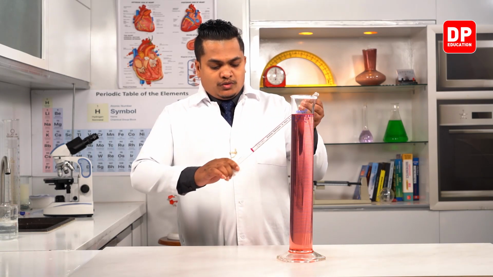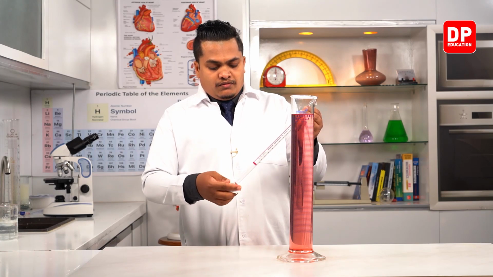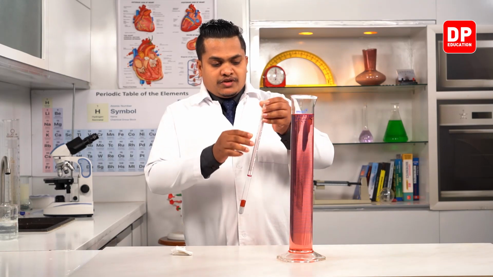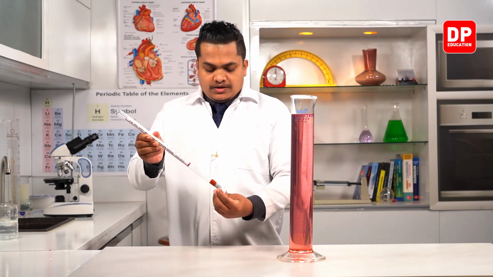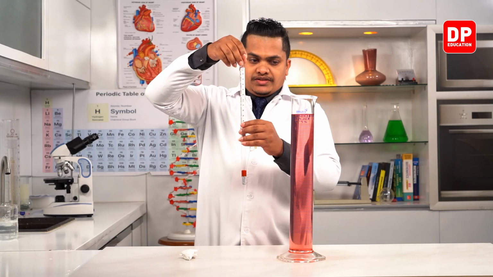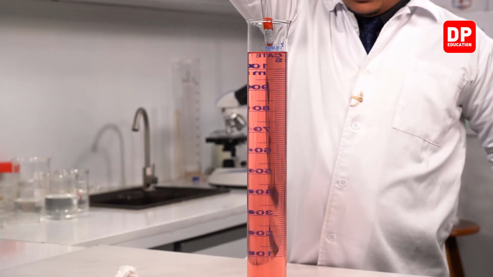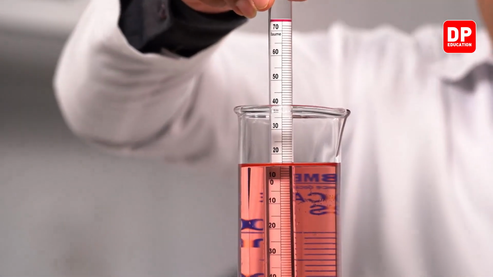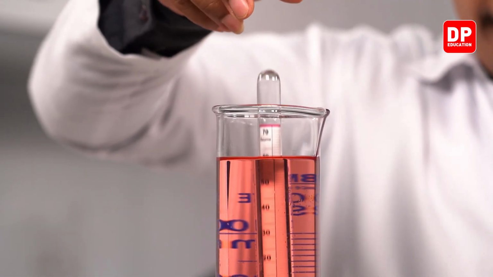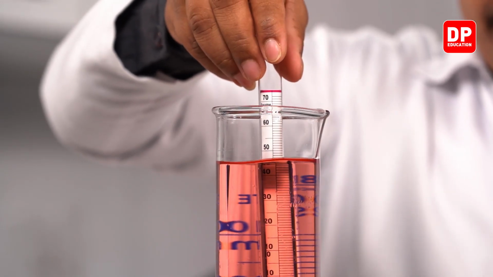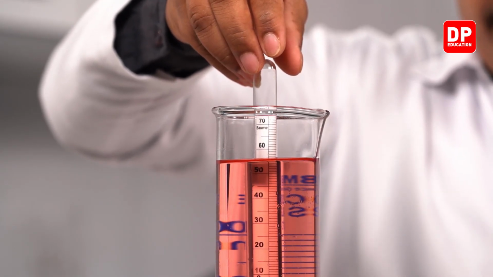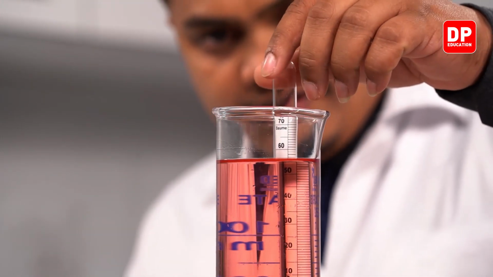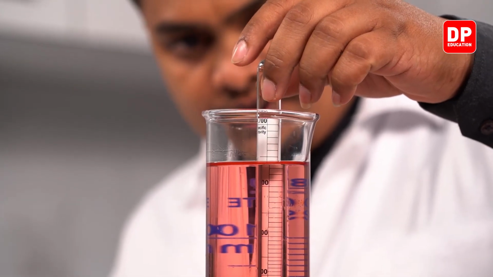So by using a tissue paper, make sure to wipe out all the liquid which was measured earlier. Okay. All right. Now once again I'm going to insert this into the kerosene oil solution. Right. So gently I have inserted it into the kerosene oil.